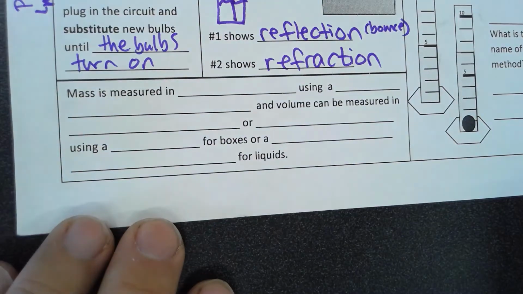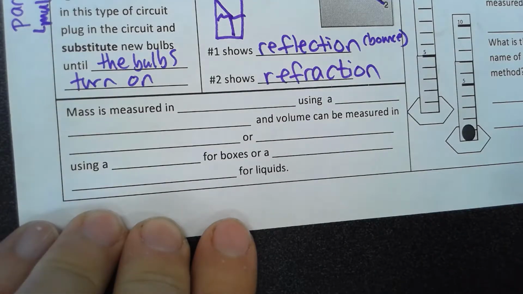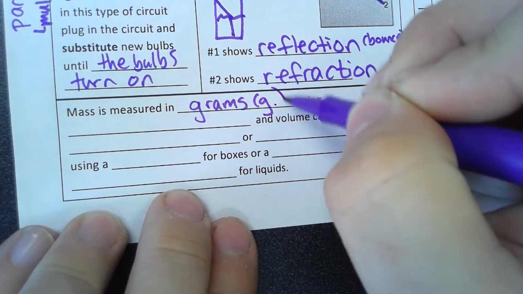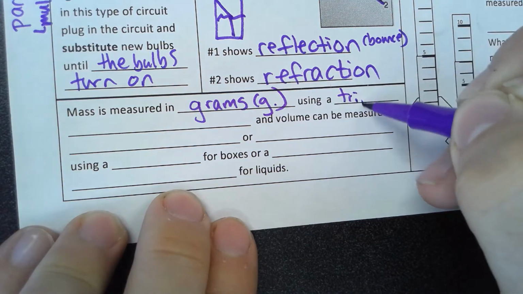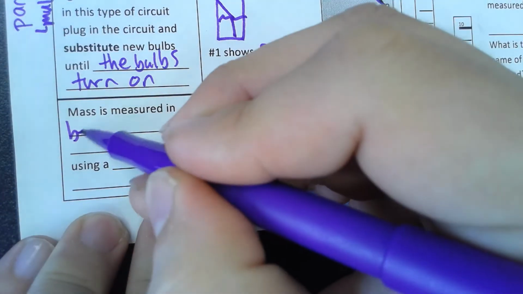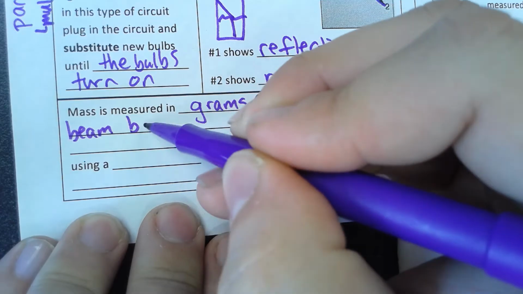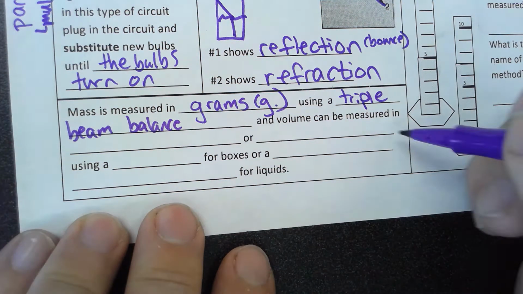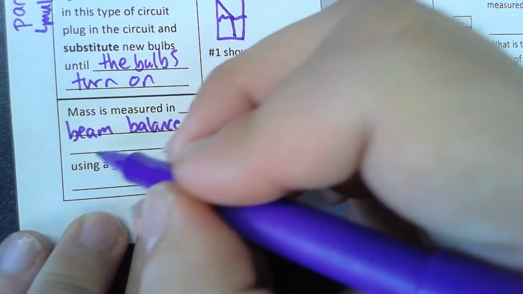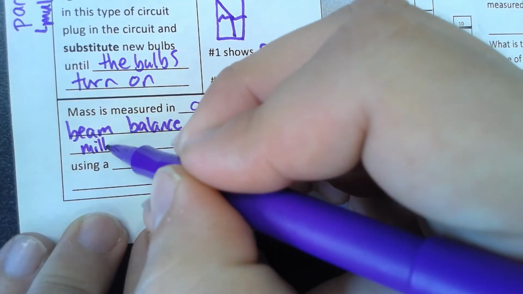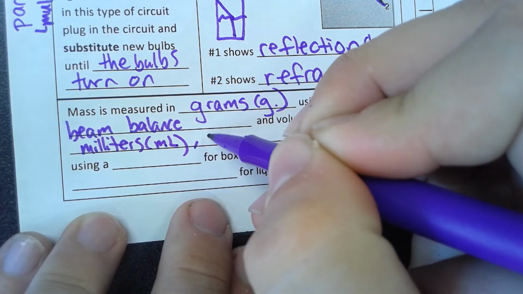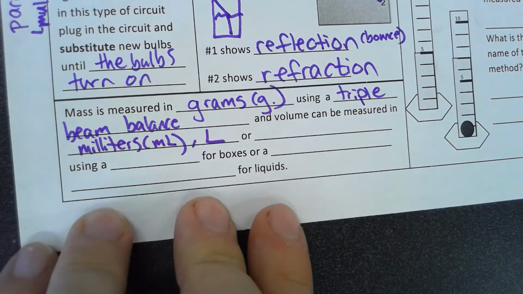Okay. Mass is measured in grams. That is the basic unit. And we use a triple beam balance to measure mass, or some type of scale. Okay? Volume is measured in milliliters, mL, or you can do capital L for liters.